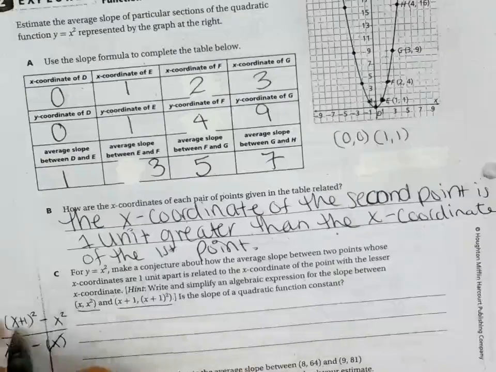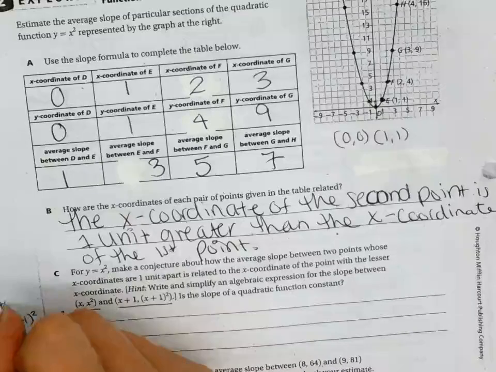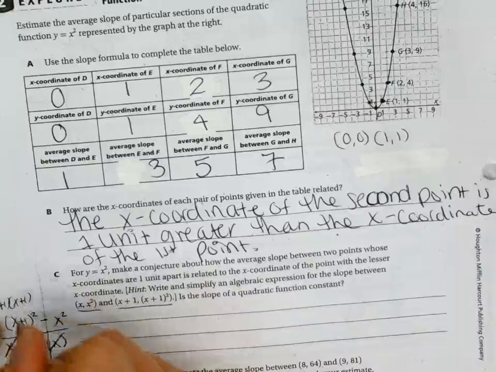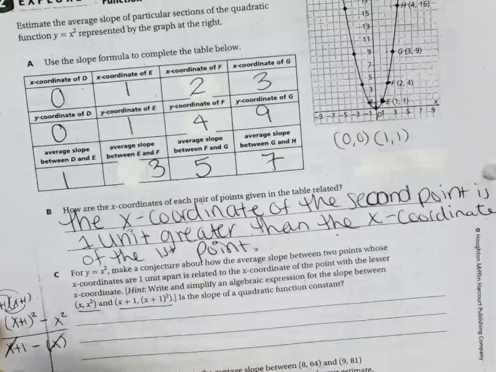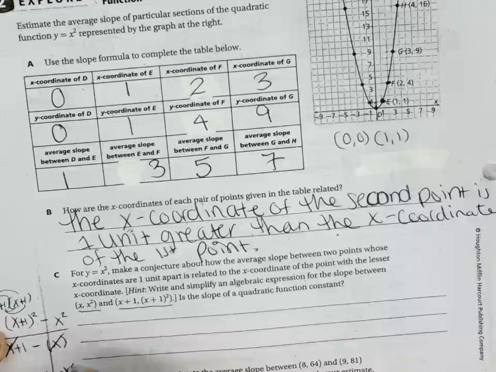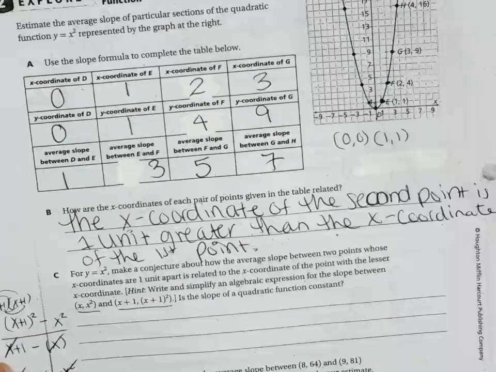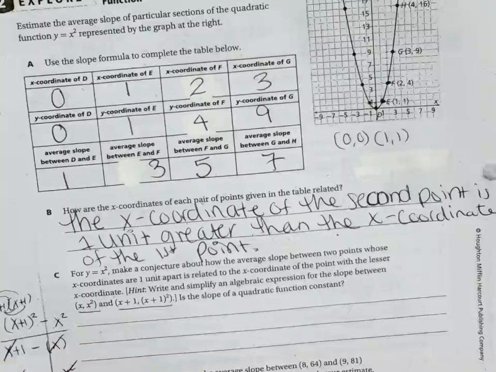So what is this? This is going to be x plus 1 times x plus 1, which is x squared plus 1x plus 1x plus 2x plus 1. X squared plus 2x plus 1 minus x squared. Gone. 2x plus 1 over 1 is going to be your slope. So your slope is 2x plus 1.